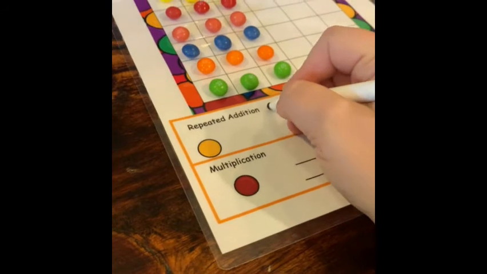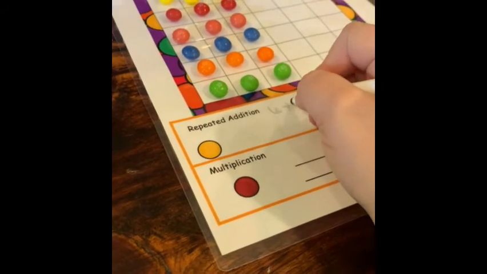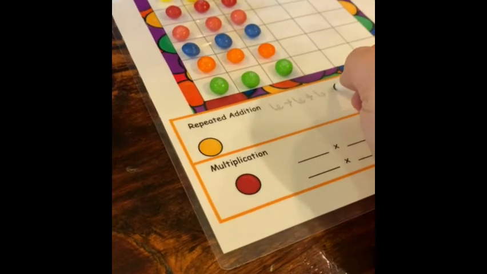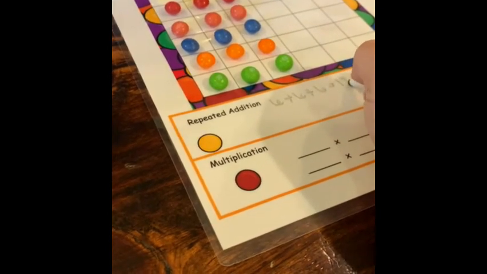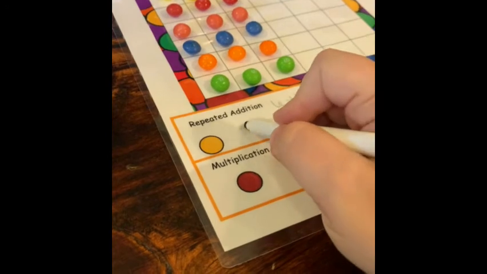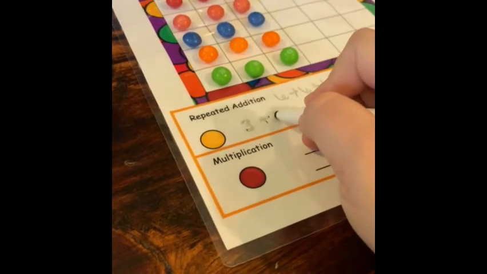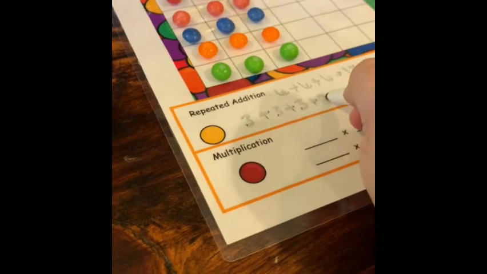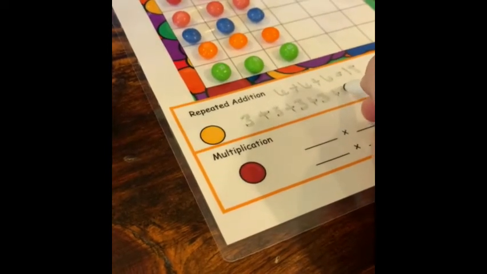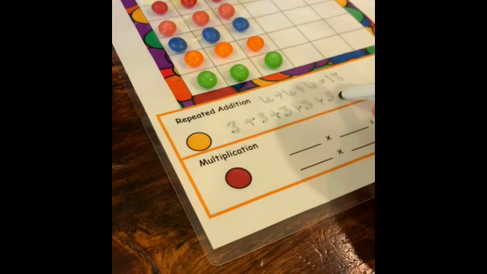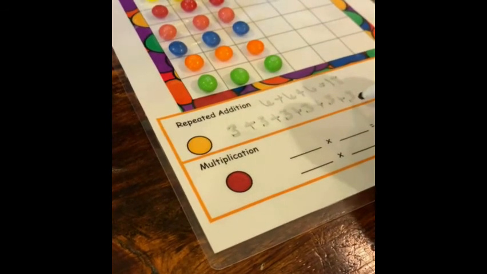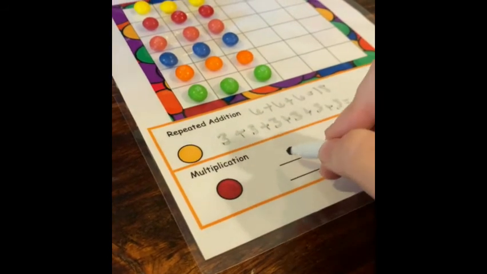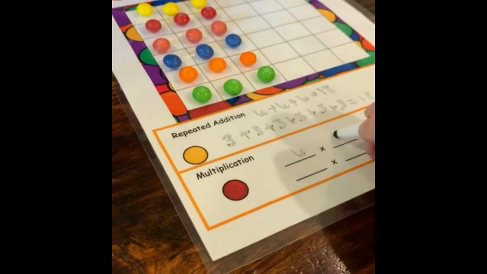We would then move on to the repeated addition section. 6 plus 6 plus 6 equals 18, or you can write 3 plus 3 plus 3 plus 3 plus 3 plus 3 equals 18. You would then move on to the multiplication section, where you would write 3 times 6 equals 18, or 6 times 3 equals 18, to represent your repeated addition equations.